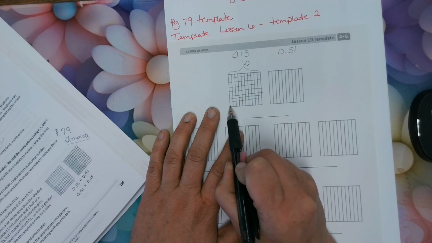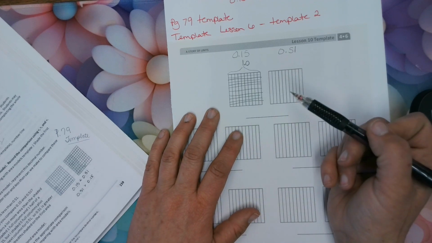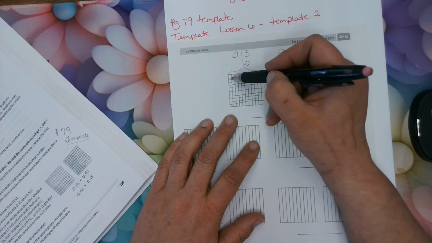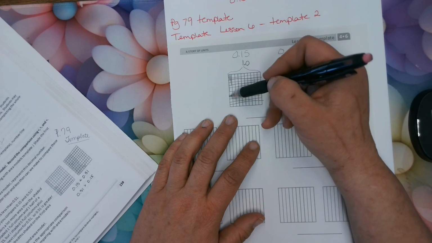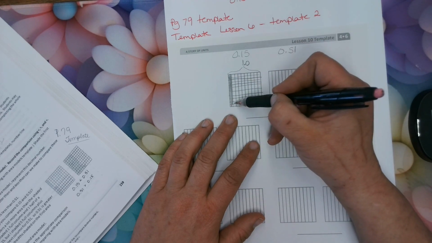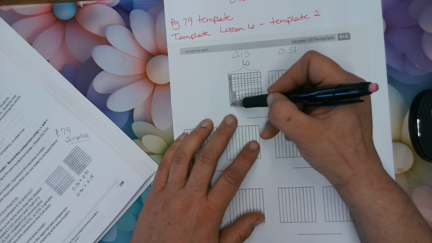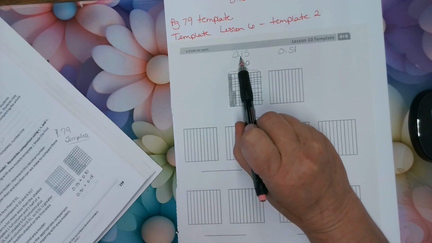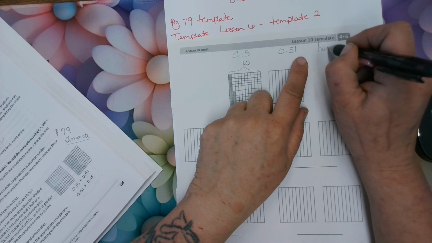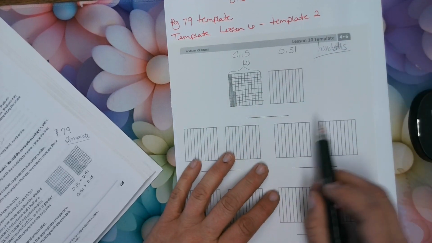6, 7, 8, 9, 10. Not very good at that, huh? All right. So 15 hundredths. Well, I know this whole thing is 10. So I'm going to shade this whole thing in. And then I know 1, 2, 3, 4, 5. That would be 15, right? Whenever I see a number that has a decimal point and 2 numbers behind the decimal point, I know that I'm in hundredths.